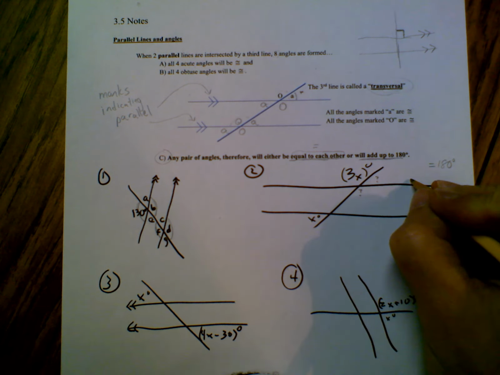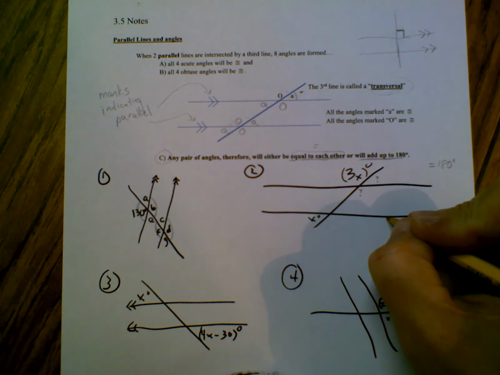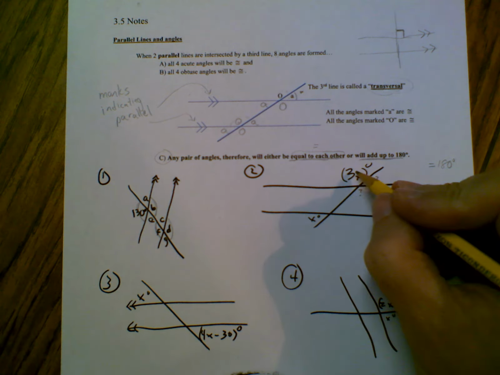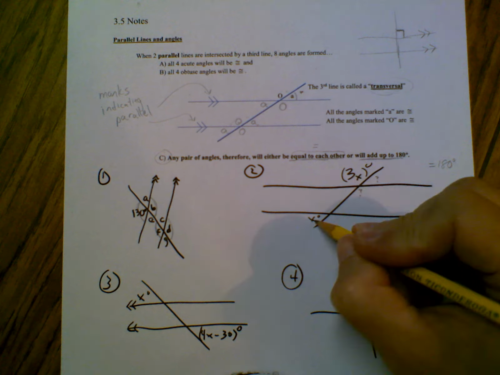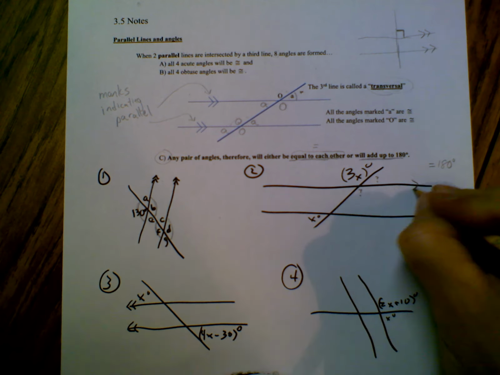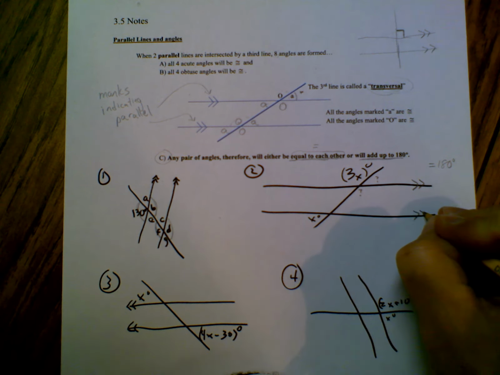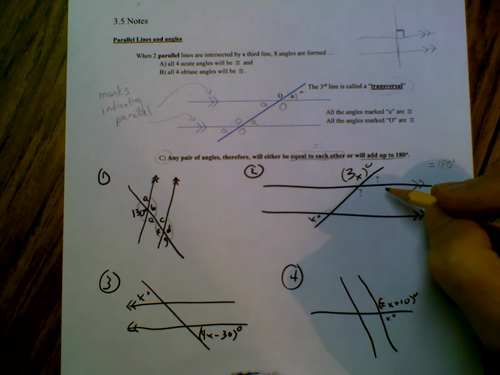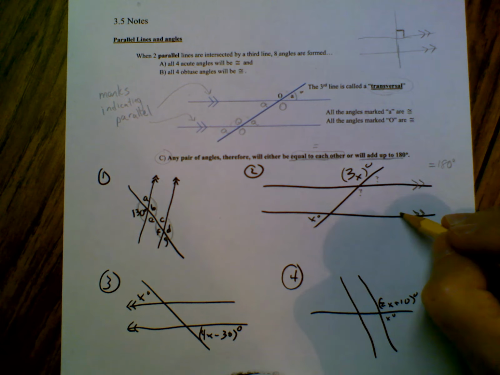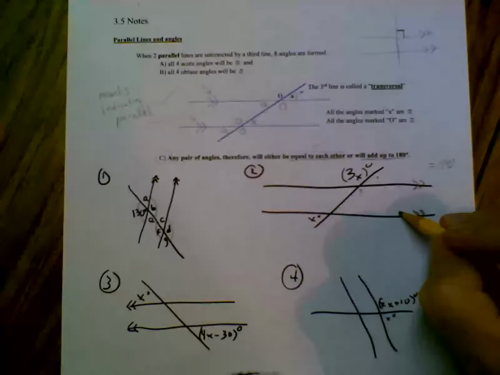Shame on me. Without parallel marks, there's nothing that we can know about the measure of this angle and this angle and how they compare to each other. I'm missing it. Let's add those marks to that picture, shall we? Because I really meant for those to be there. Okay. So these lines certainly look parallel. So this is not a bad looking picture.